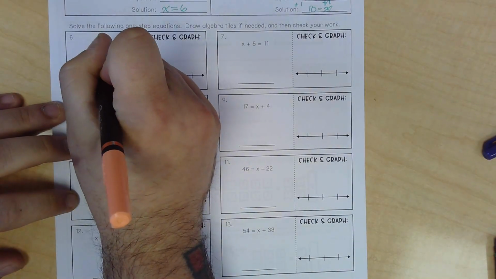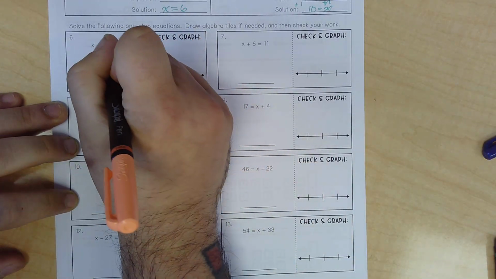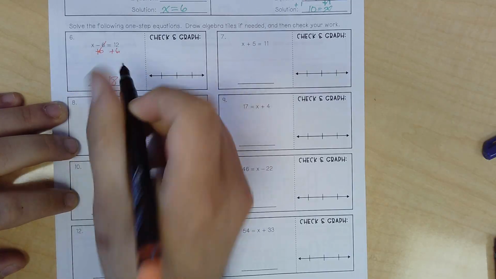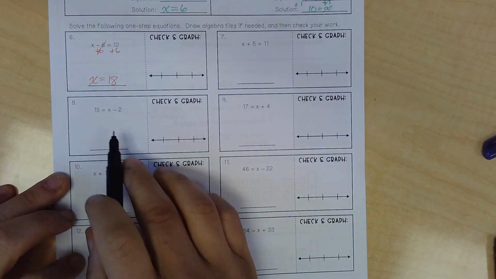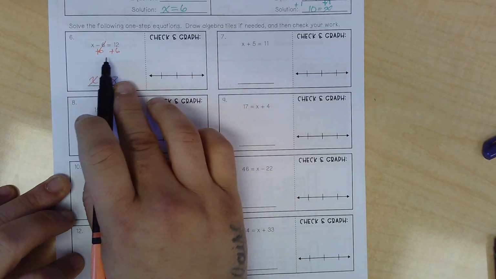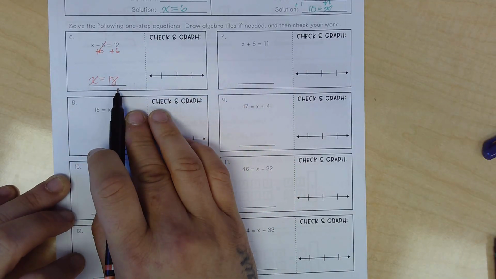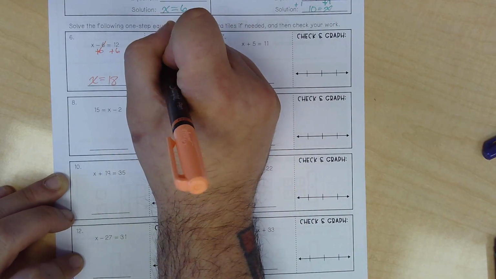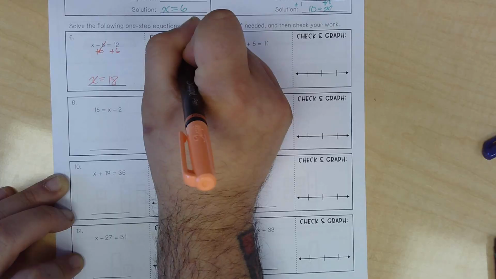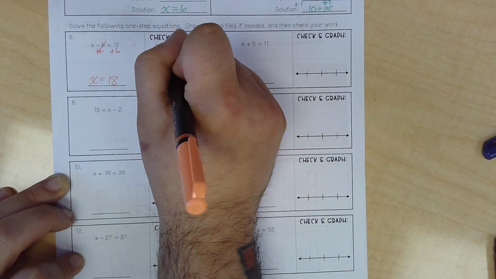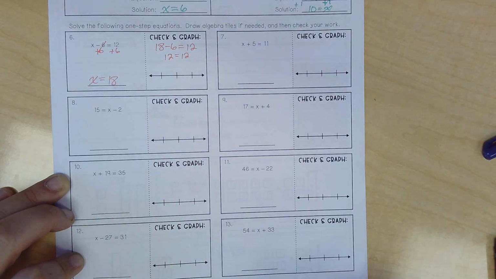I'm going to add 6 to one side, add 6 to the other. X is equal to 18. And then I'm going to rewrite my equation here, but instead of writing x, I'm going to put its value. Okay? This should look like 18 minus 6 is equal to 12. We know 18 minus 6 is 12. Therefore, this is a true statement.